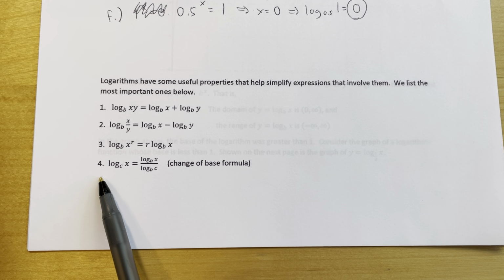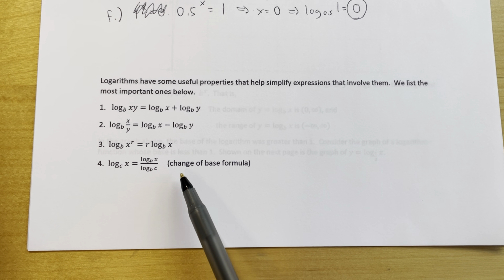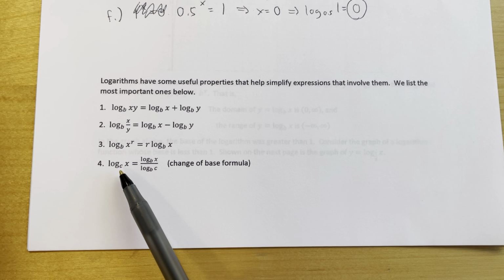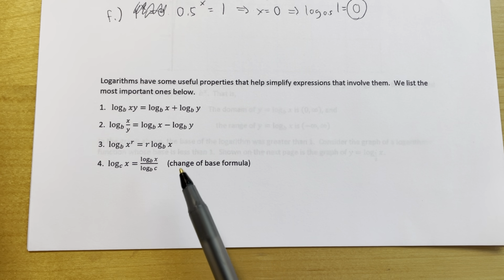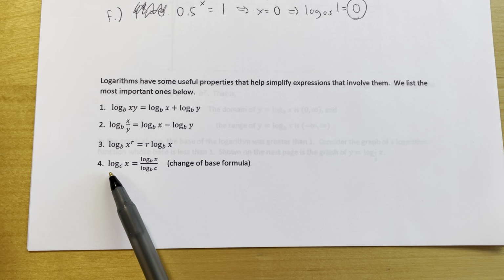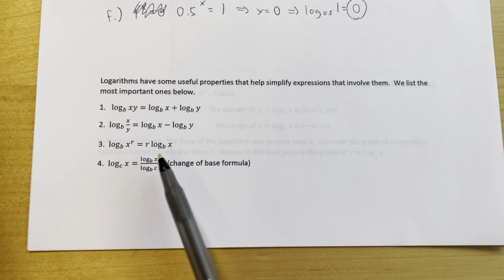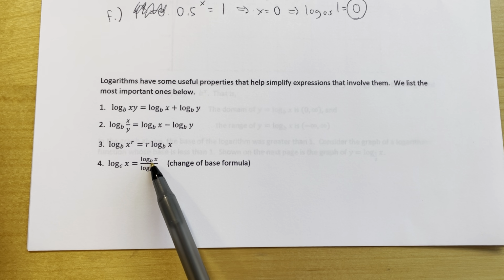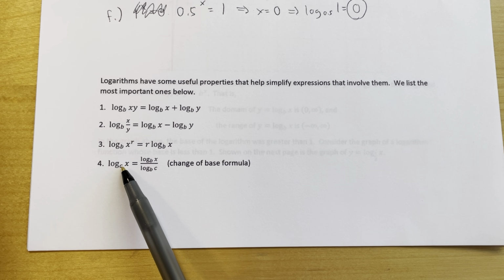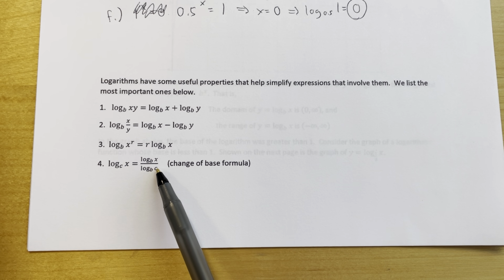Number 4 is something that we call the change of base formula. If you have a log in a specific base, let's call it c, of x, you can convert this into a problem involving logarithms of any other base that you want using this formula. So this is equal to log base b, where b is any other number, or the same number, of x over log base b of c. So the base of this logarithm becomes the input or the argument for this denominator's logarithm.